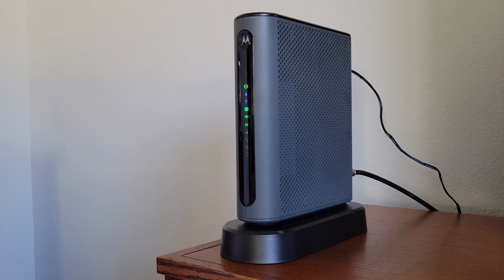In today's video, I'm going to show you how to change the network name and network password on this Motorola modem router phone line combination. And I'll go through this step by step.